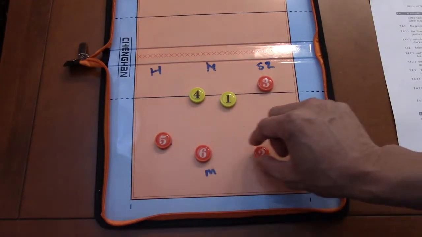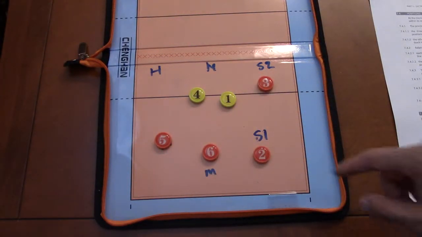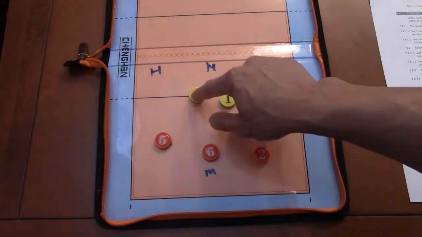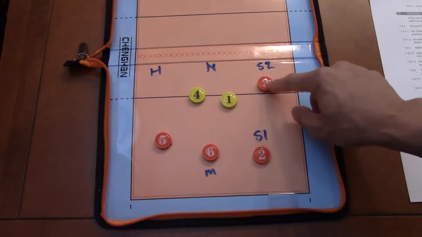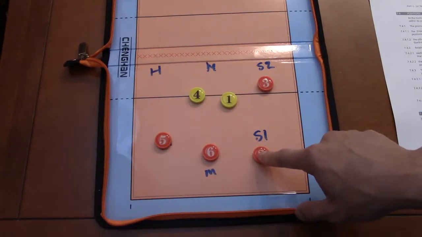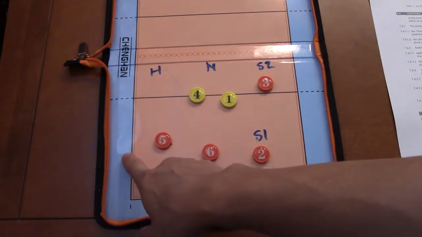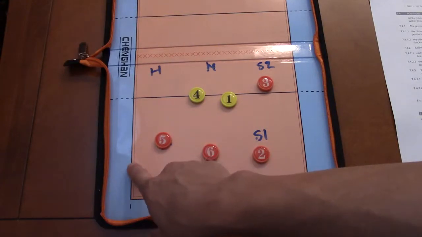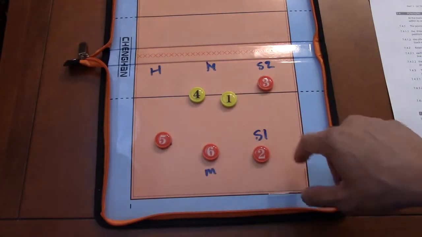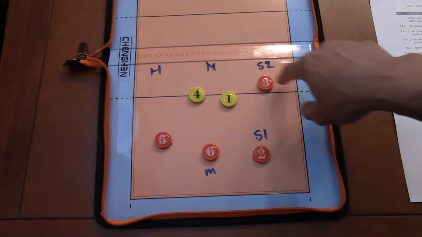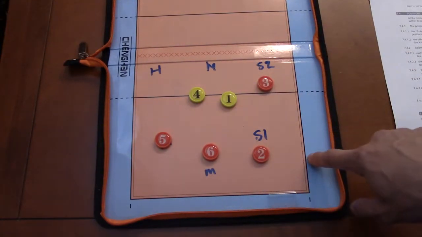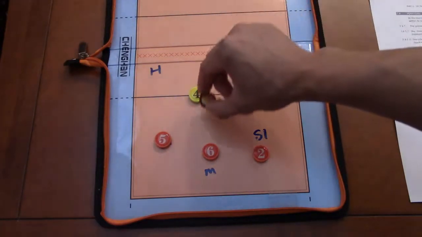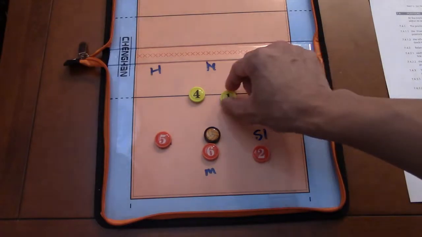So let's take a look at if we're still following the rules. So player 5 is still closer to the net than player 6. Player 4 is closer to the net than player 1. And player 3 is closer to the net than player 2. And then 5 is closer to the left sideline than player 4. Player 6 is closer to the left sideline than player 1. Player 3 is closer to the right sideline than player 4, and 2 is closer to the right sideline than player 1. Alright? So again, the ball is going to come into middle back.